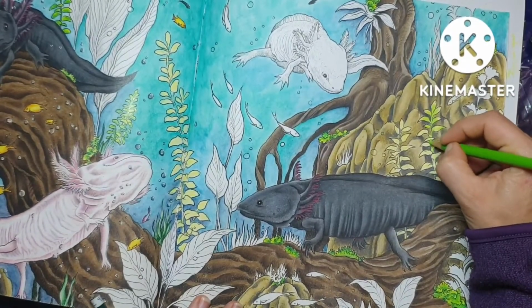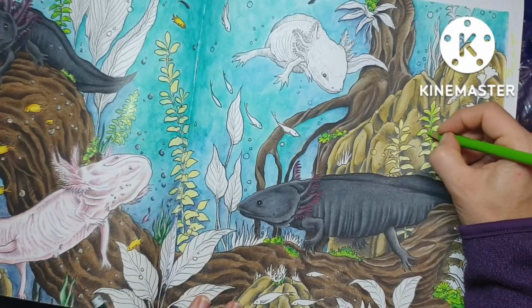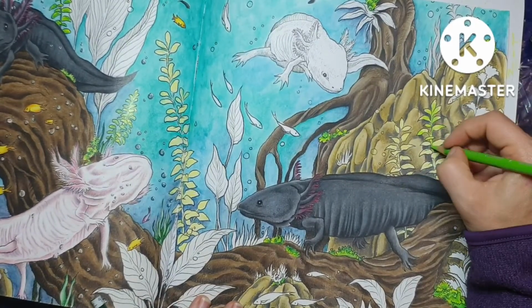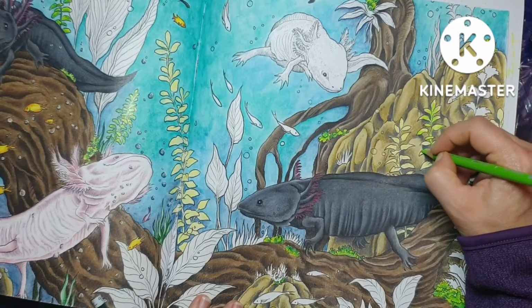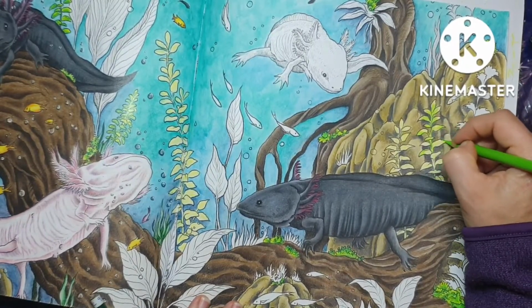Again, you want to try and vary your leaves, which is not always easy to do, but just try and think, you know, how can you make them different?